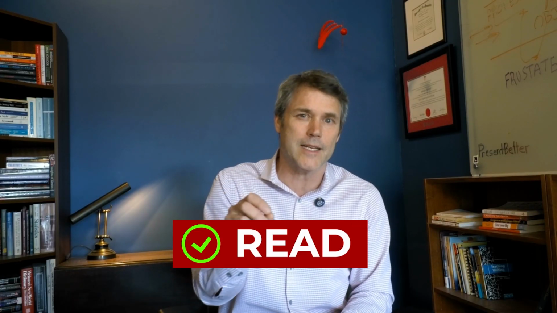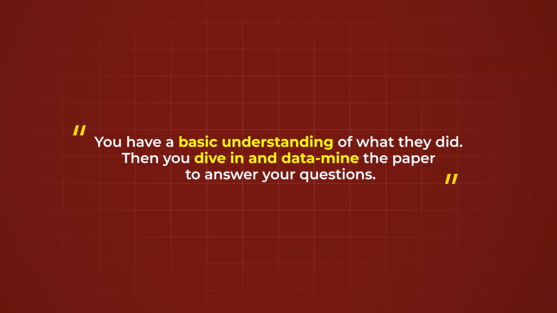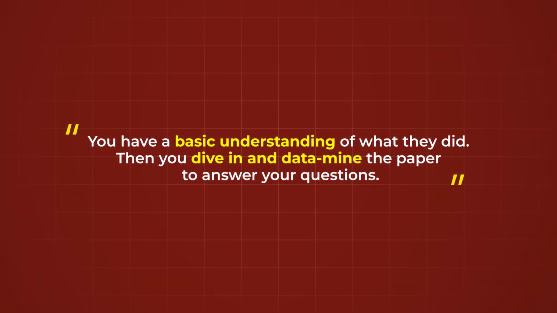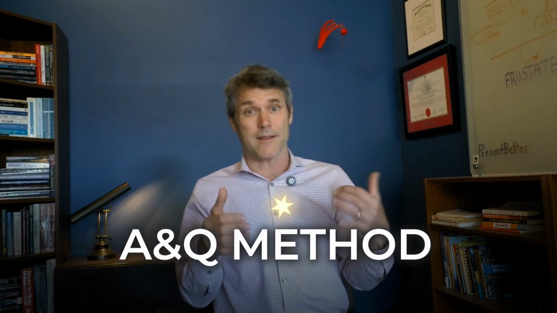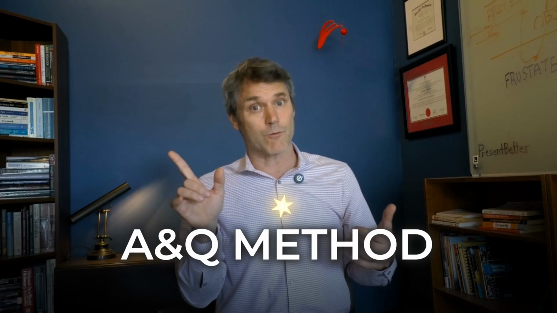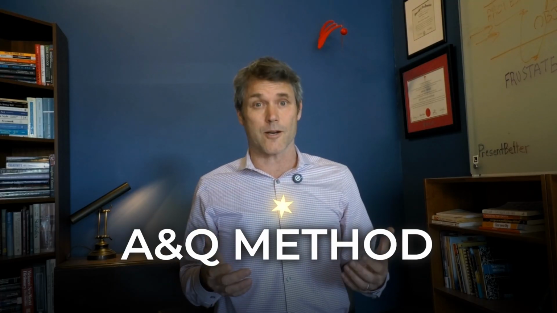If you want another way to think about it, think about how you read a journal article rather than how you write it. You decide you're interested in learning more, and you have a basic understanding of what they did, and then you dive in and data mine the paper to answer your questions. I call this the A and Q method. The first 2 answers happen in the first minute. There's that 1-minute rule again. And they answer the 2 questions everyone has at the start.